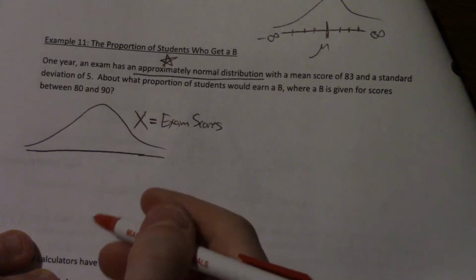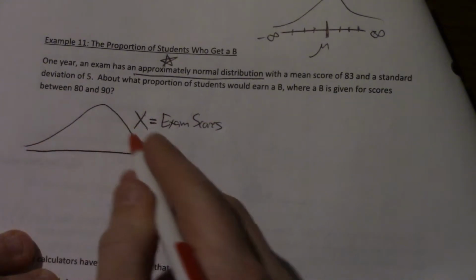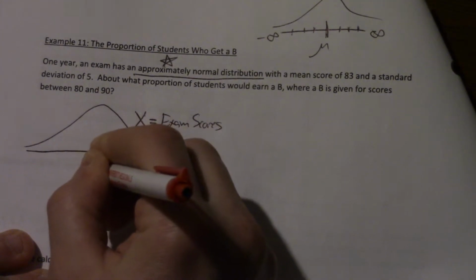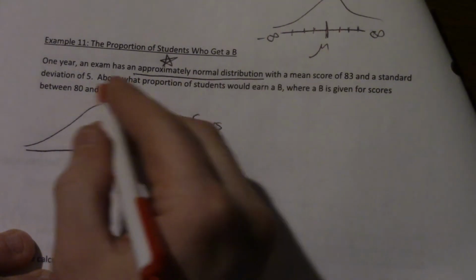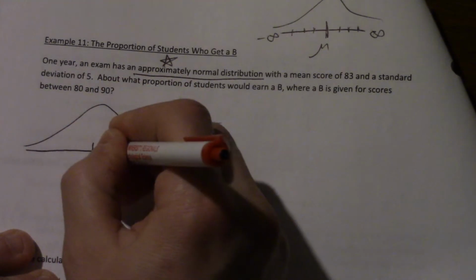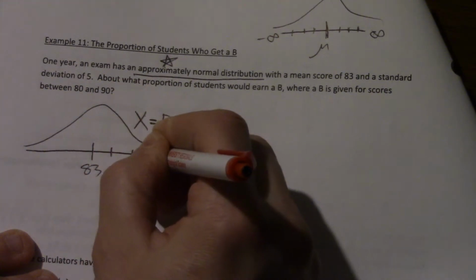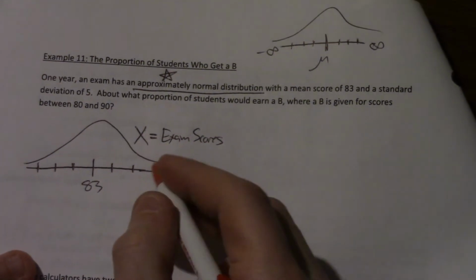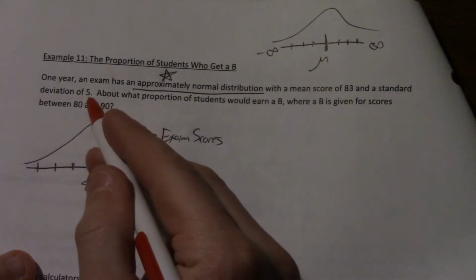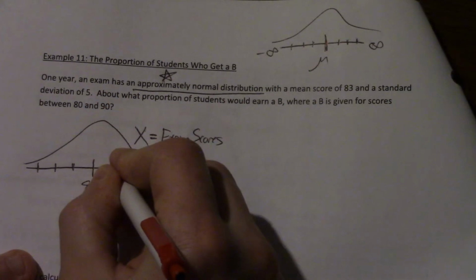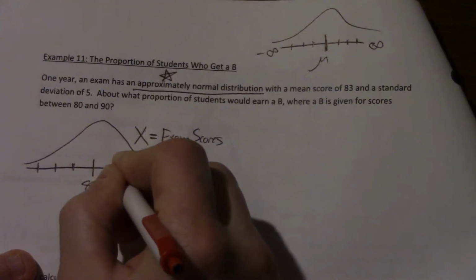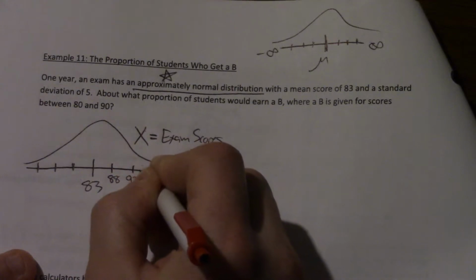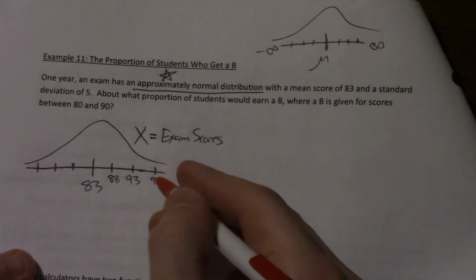And we have some information about these exam scores. One, they're approximately normal. Two, the mean is 83. And three, the standard deviation is 5. So we'll indicate 3 standard deviations up, 3 standard deviations down, and then we can start adding 5 to the mean. So if we go up 1 standard deviation, 83 plus 5 is 88, plus another 5 is 93, plus another 5 is 98. So that's okay.